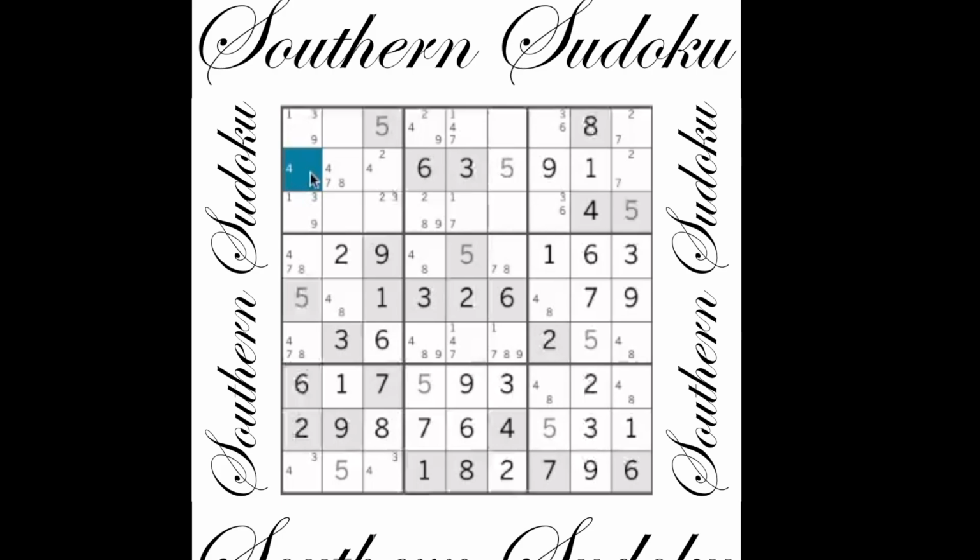Let's make sure I'm thinking right. It can't be a 1 or a 2 or a 3. It can't be a 4. It can't be a 5 or a 6. Seven is going to be in this first column and this. So it can't be a 7.